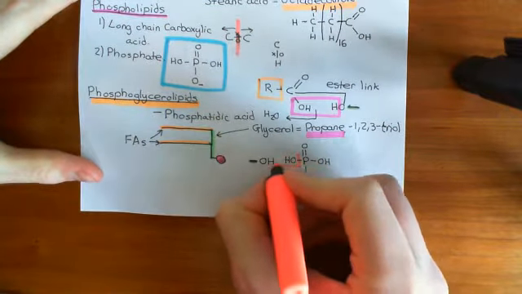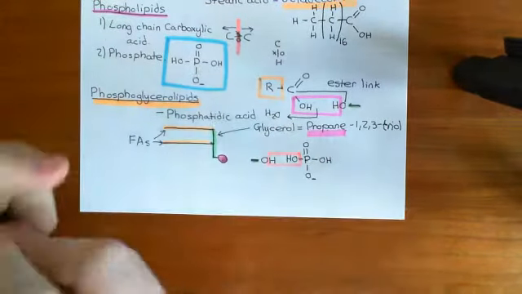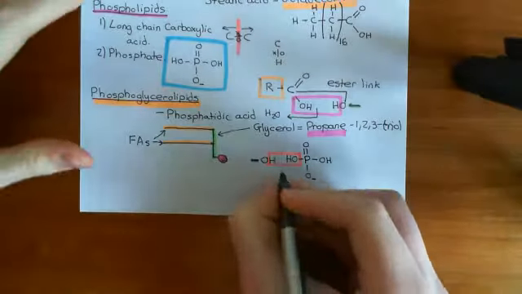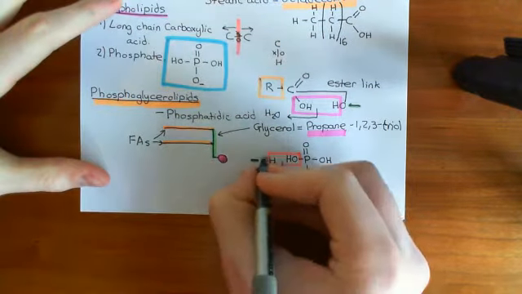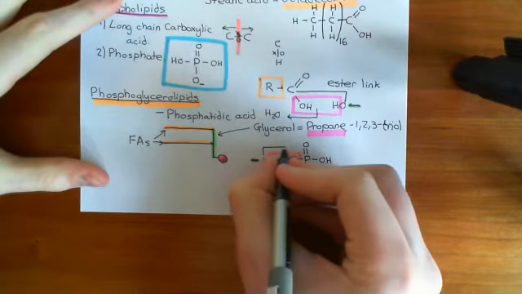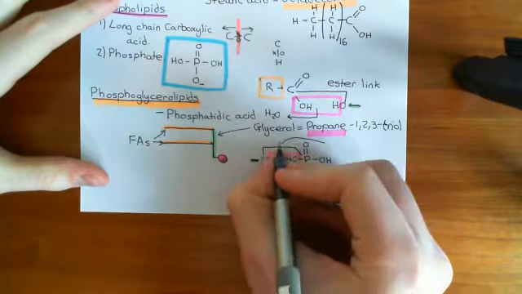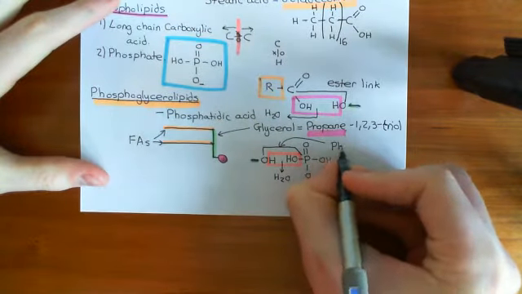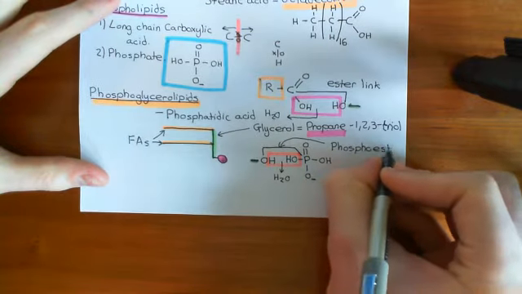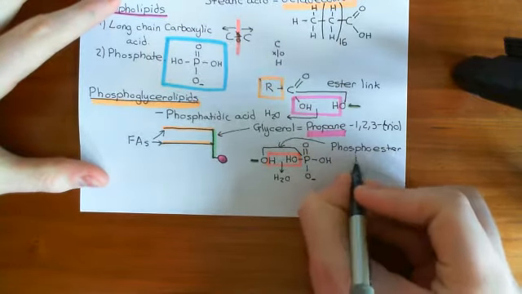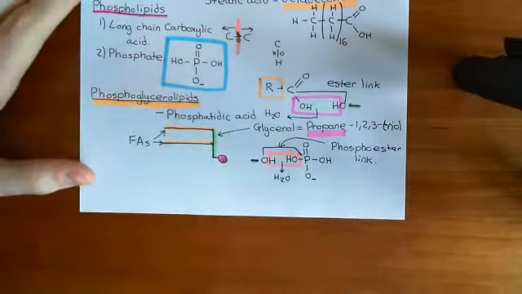Okay, to combine these together then, what you're going to do is take the alcohol group off the phosphate group, you're going to take the hydrogen off the oxygen of the alcohol group. Okay, you'll combine those two together to make water, and you're then going to bind the oxygen of the alcohol group to the phosphorus atom of the phosphate group, and once again this bond here is called a phosphoester link. Okay, right, so this is how we're going to attach a phosphate group onto the alcohol group that comes off the third carbon of the glycerol molecule.